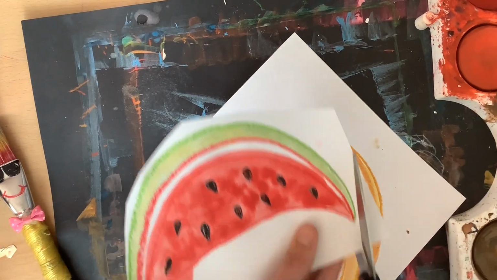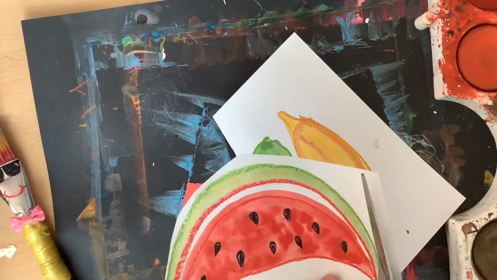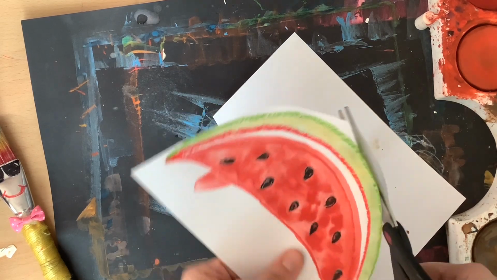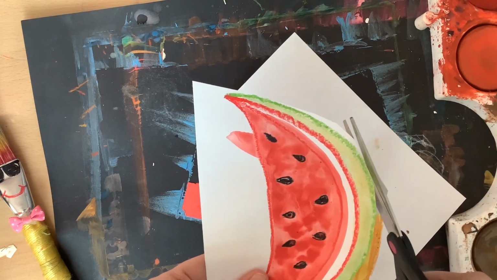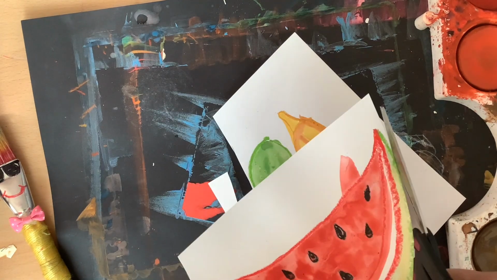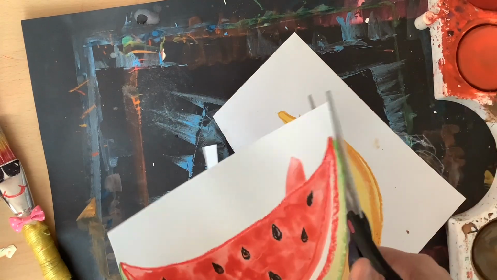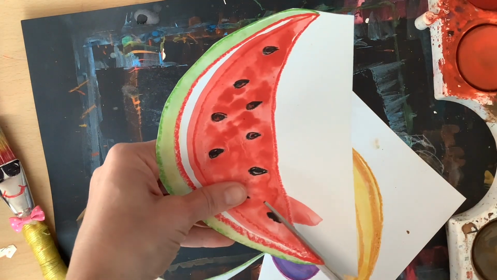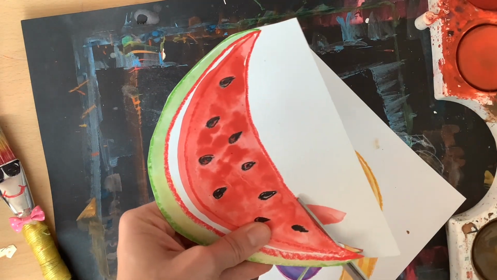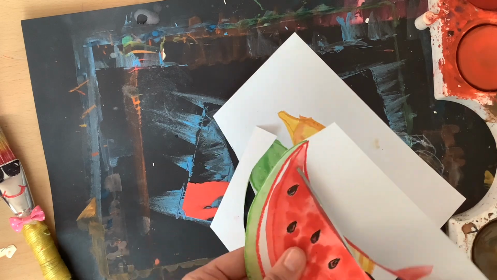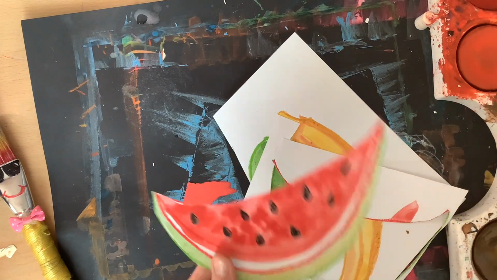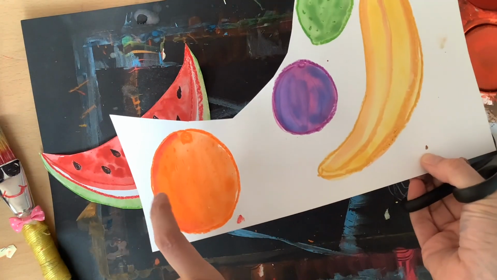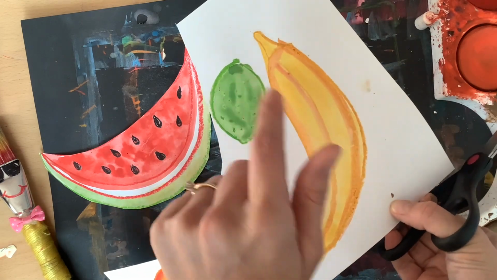So I'm gonna chomp on the line. My scissors, they're like an alligator. Chomp, chomp, chompy, chompy, chompy. And if you look closely, I am turning that paper, okay? You don't have to turn your scissors all awkward. Leave your scissors straight, going away from you, and turn the paper. Oh, do you remember that mistake I made? Bye-bye, mistake. I'm chomping you right off. Ooh, juicy watermelon. All right, I'm gonna speed up the video to cut out my orange, my plum, my lime, and my banana.